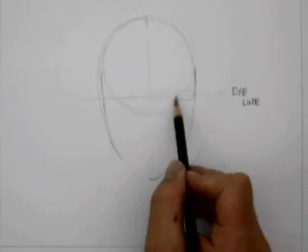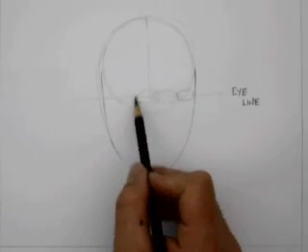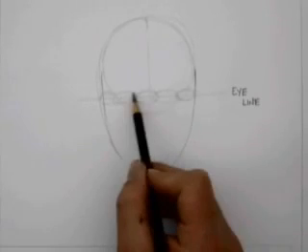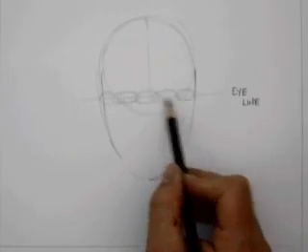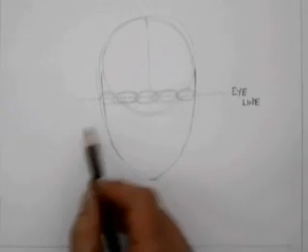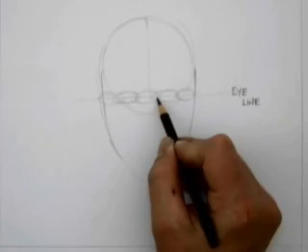I'm also going to draw very lightly 5 shapes to represent 5 eyes across the eye line. Of course, you don't have 5 eyes on the line, but it does help you get the place where the eyes are going to be more accurate.